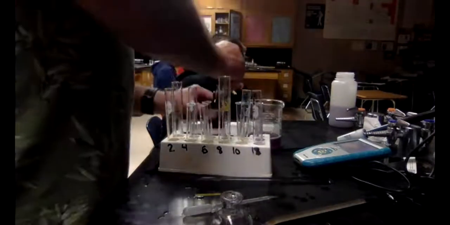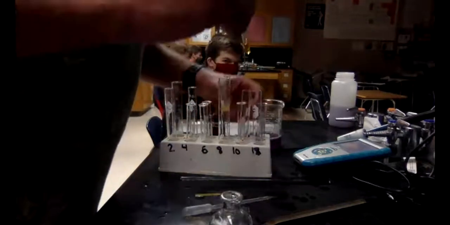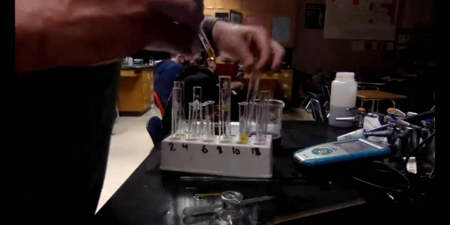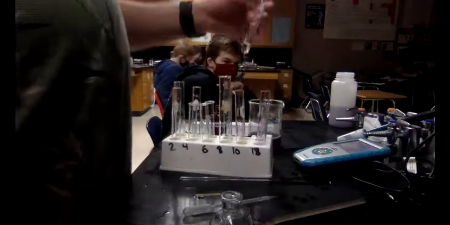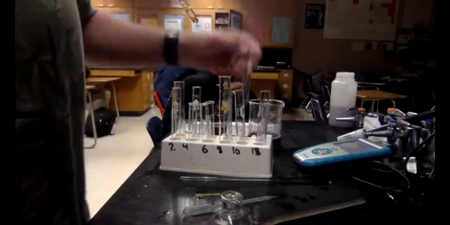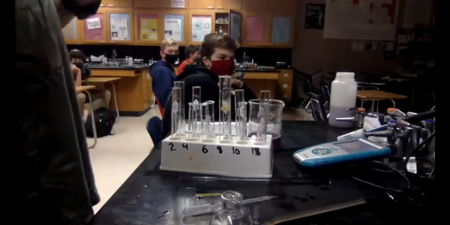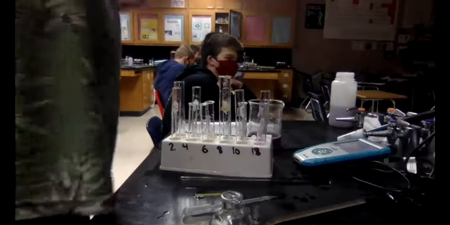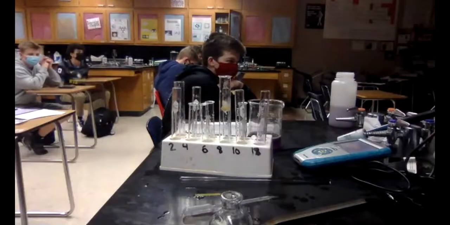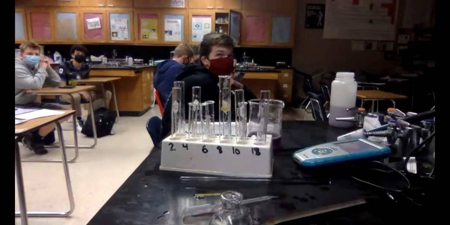If we put it in the acid, it turns... Do I have these switched? I'm sorry. If we put it in the acid, it turns yellow. If we put it in the base, it turns purple. Now this is bromocresol purple. Oh, I forgot about that. Bromocresol green turns green in the base. You think I'm joking? It really does.